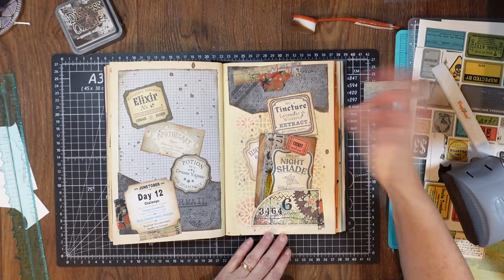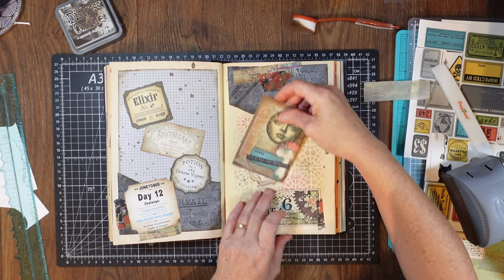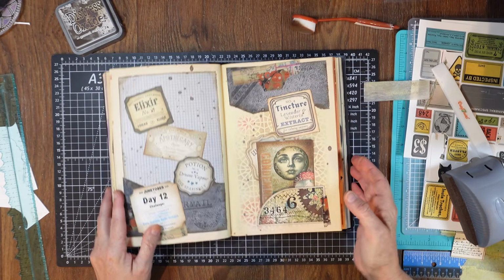So there we go. We've got our curio card all ready to tuck in to day 12.